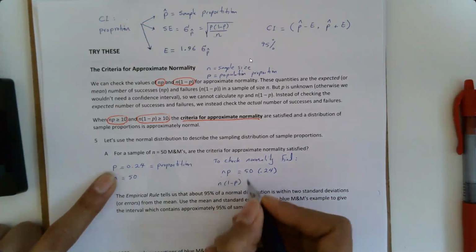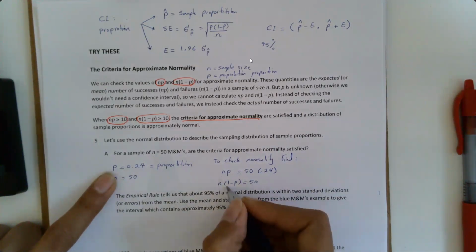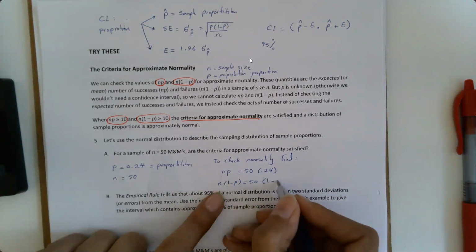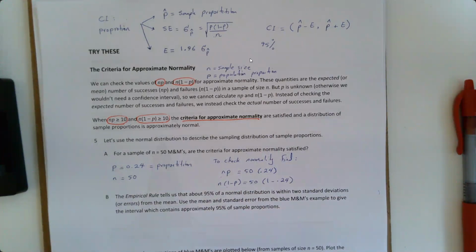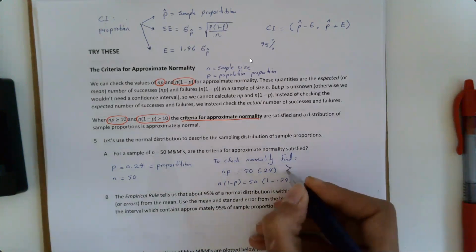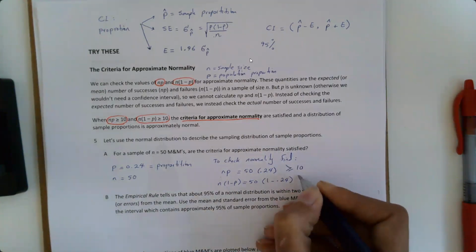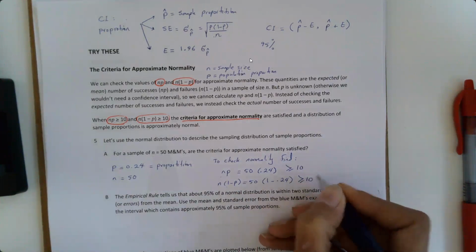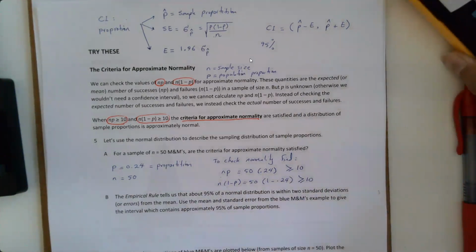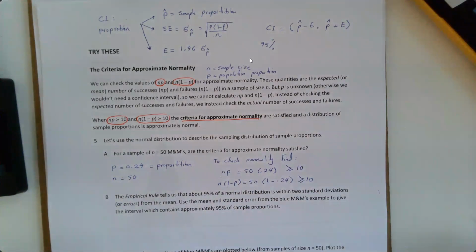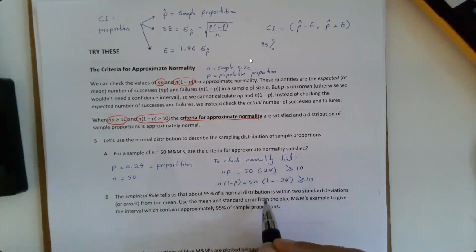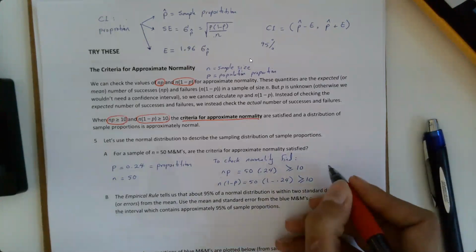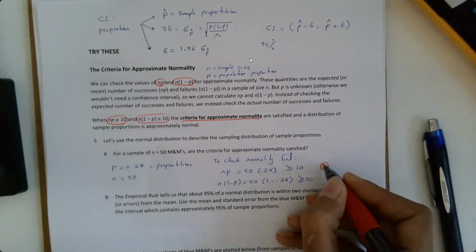Now 1 minus p, 1 minus 24%. When we multiply these two numbers, both of them are larger than or equal to 10. We can use our calculator to do the exact calculation to find these two numbers, and then we can see both of these two numbers are larger than or equal to 10. So it means that the normality is met.